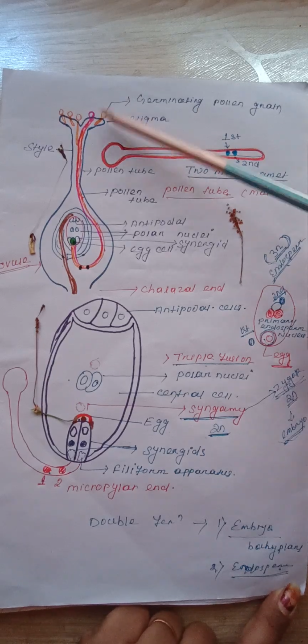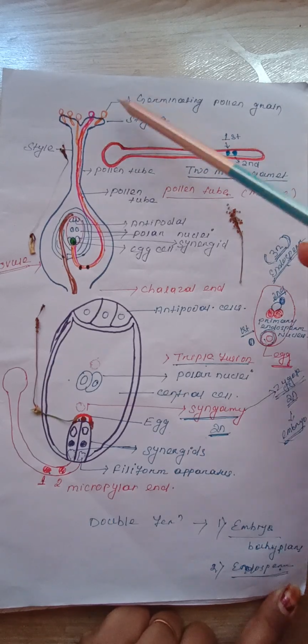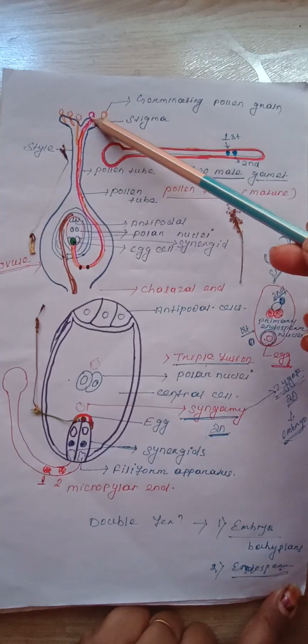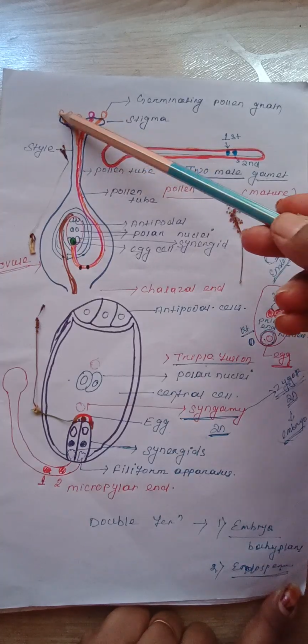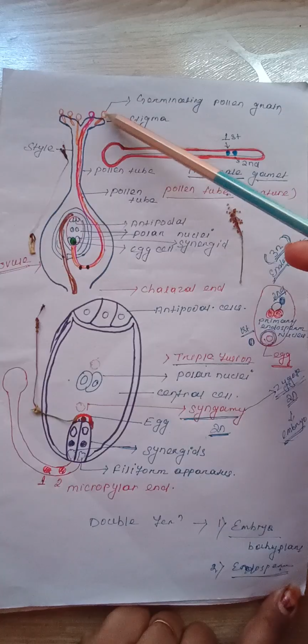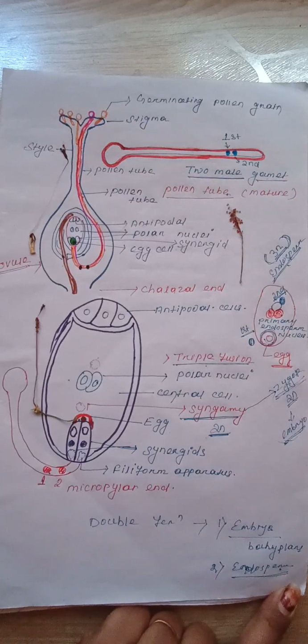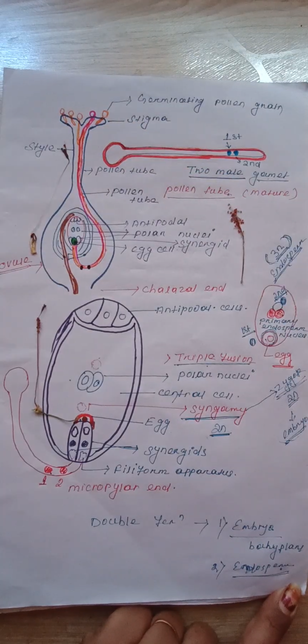This is the germinating pollen grain when its germ tubes come out. These are the germ tubes of the pollen grain. These are pollen grains attached at the stigma.